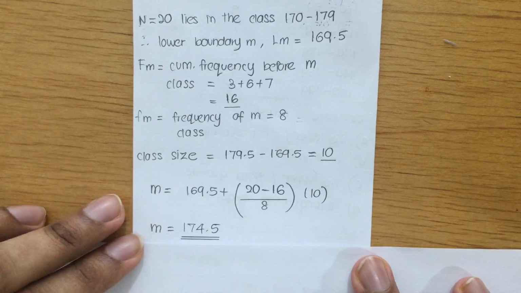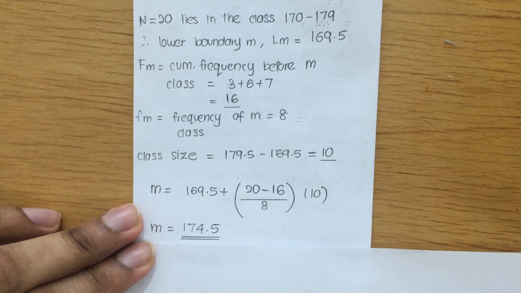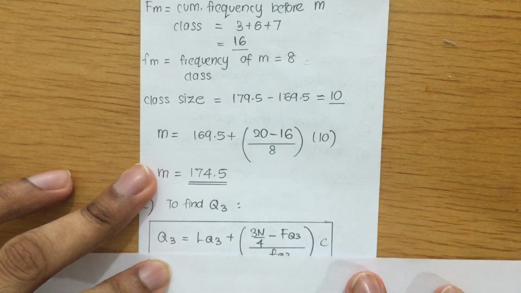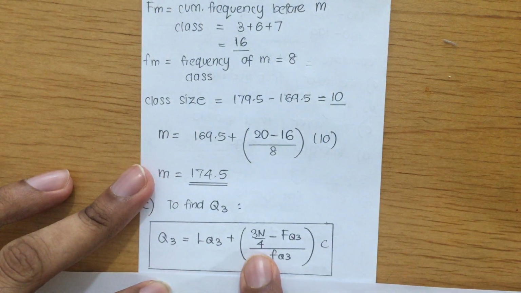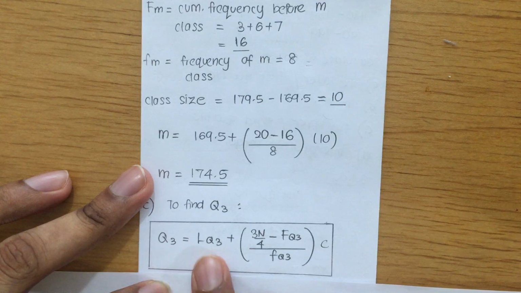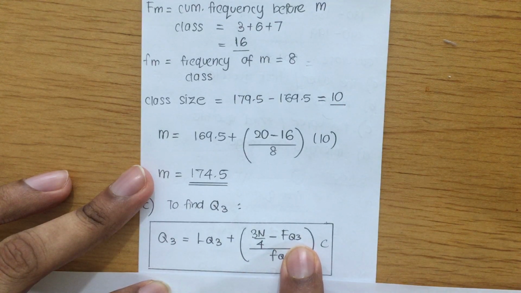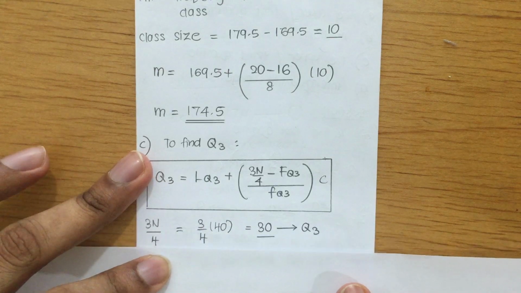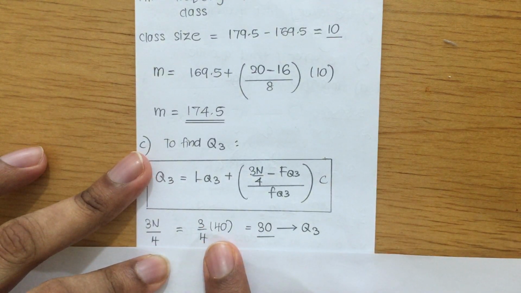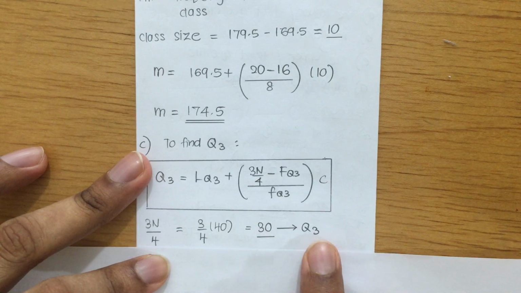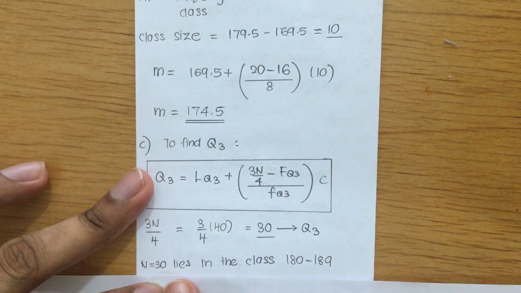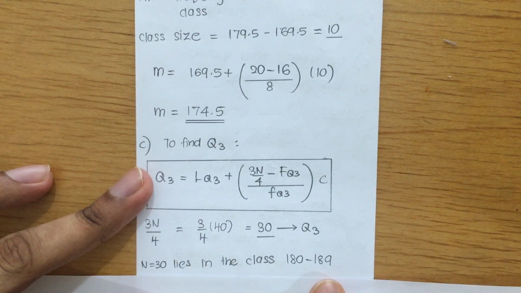Okay, so now we're going to proceed to find our upper quartile or the third quartile. To find Q3, this is the formula we're going to use. The difference is that instead of n over 2, we're going to use 3n over 4. The rest are pretty much the same: LQ3, cumulative frequency before Q3, frequency of the Q3 class, and times the class size. So 3n over 4 equals 3 over 4 times 40, so you get your Q3 frequency is 30. So which class corresponds to the 30 value? In this case, n equals 30 lies in the class 180 to 189.